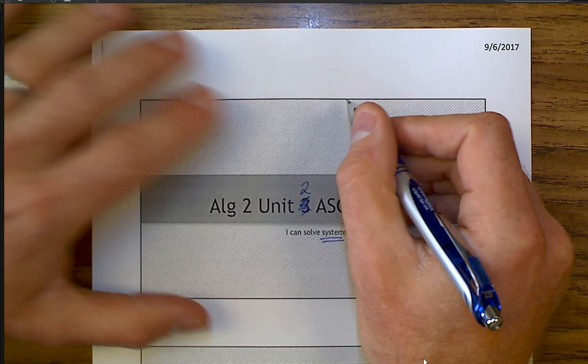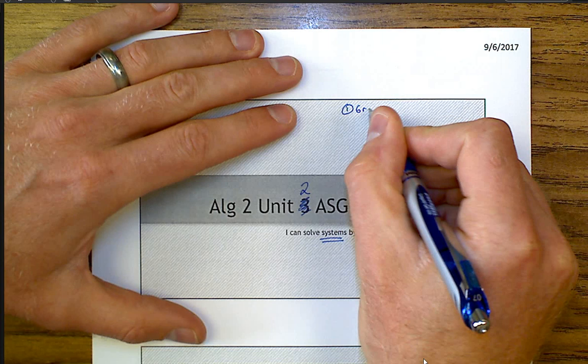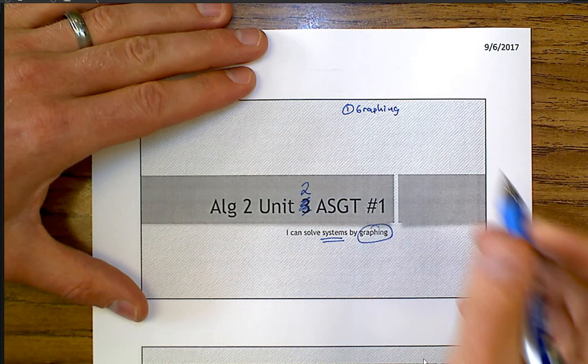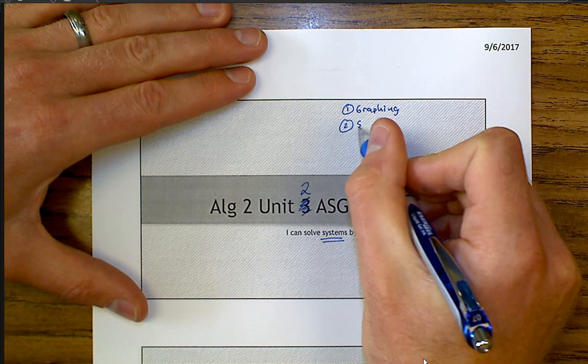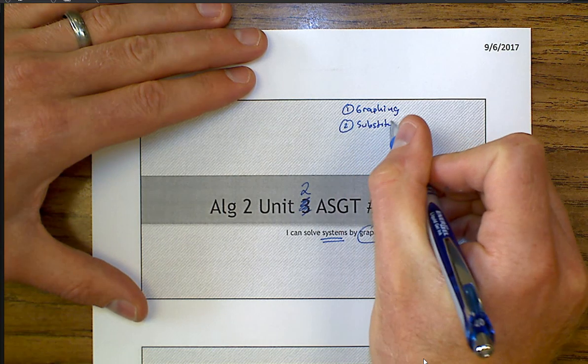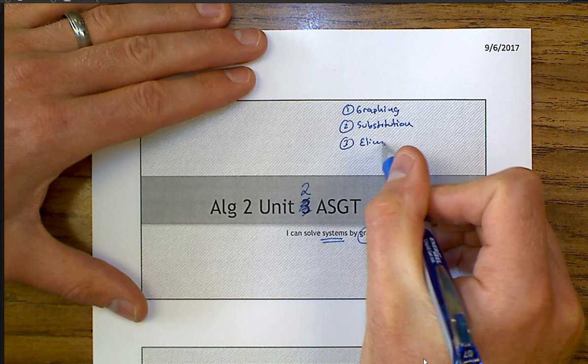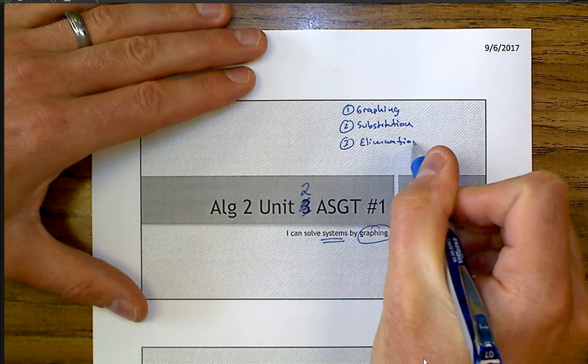First of all, there's three ways to solve that you learned in Algebra 1. One is graphing, which is what we're going to focus on today. Today is solving by graphing only. Number two is substitution, and we're going to learn that in a couple lessons. And the third one is elimination. Okay? And seeing those words may recall your memory.